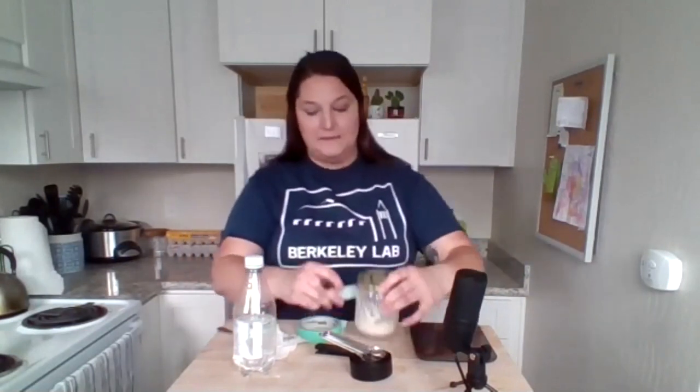So we're just going to take some tape and put it on our jar, and label it that this is a sourdough starter, and we're starting it on May 8th. I almost said May 7th. So I'm going to label that it's a starter, and that today's date is 5/8/2020.